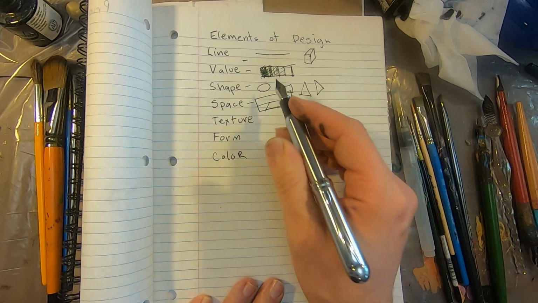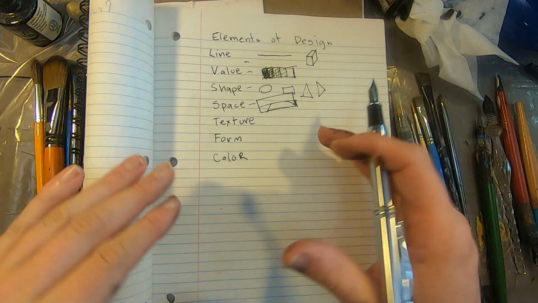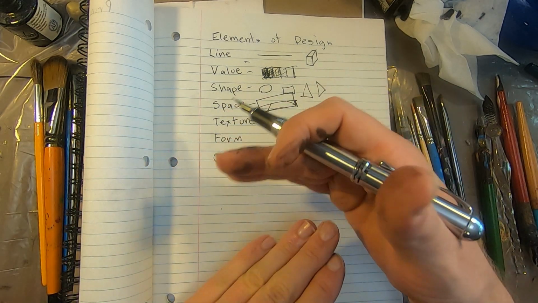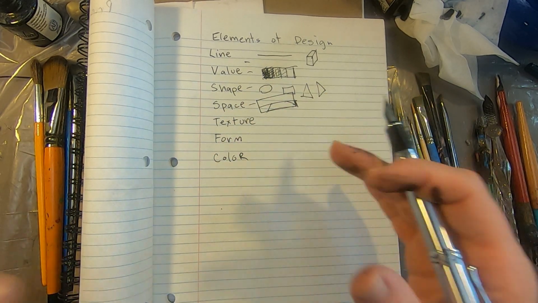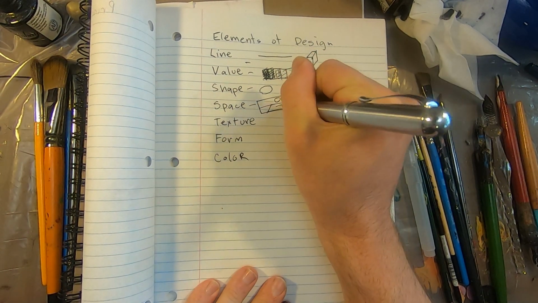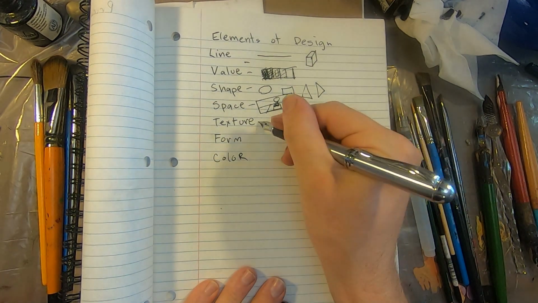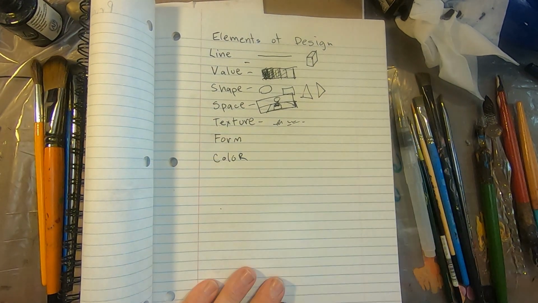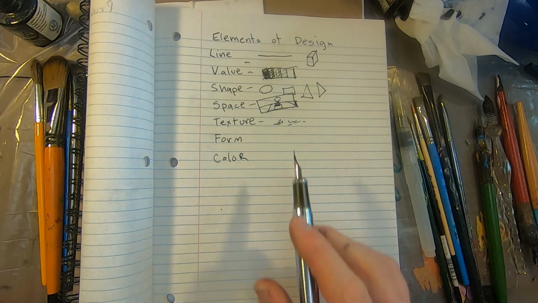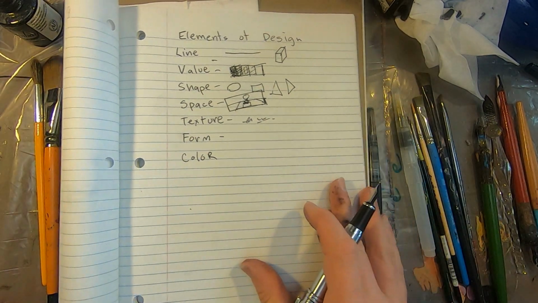What type of space are we looking at in this rectangle? Is it shallow space, meaning are we looking at a very, very shallow space where a still life might be? Or is it a very, very vast sort of space? We're also thinking about what's the space between objects in our compositions. Texture, we'll do an assignment on that as well when we start drawing tree bark. And that's, texture is texture.